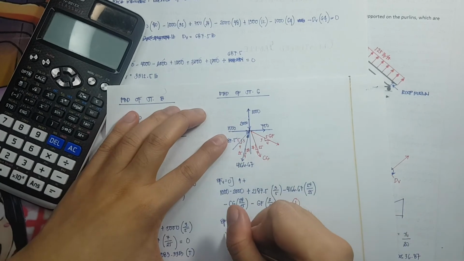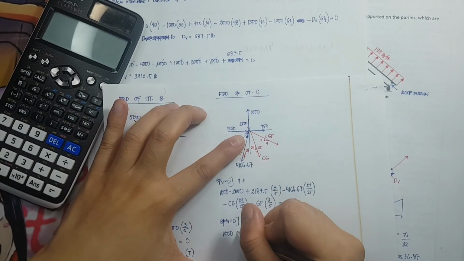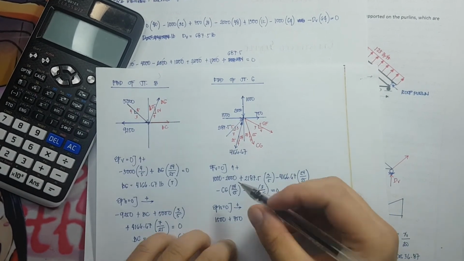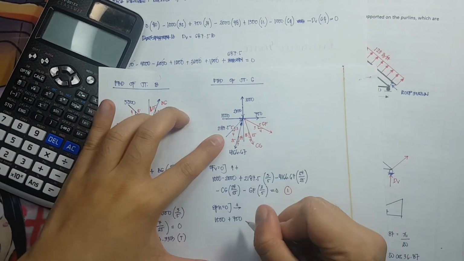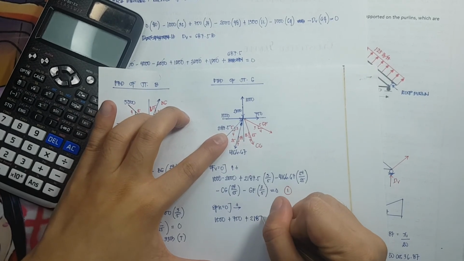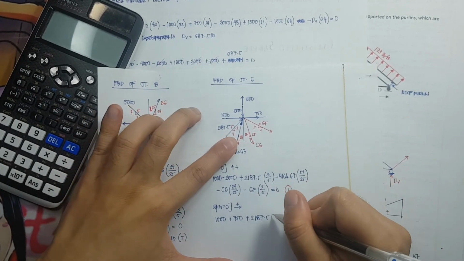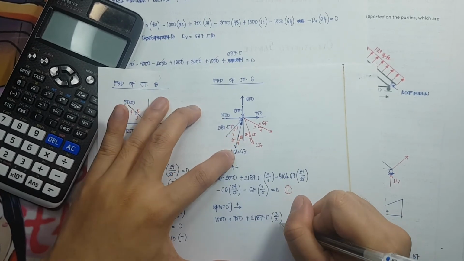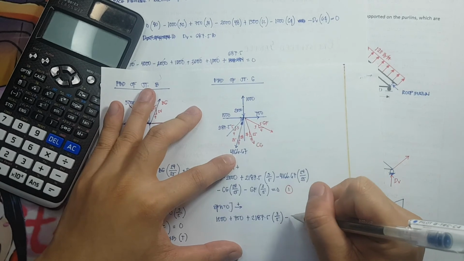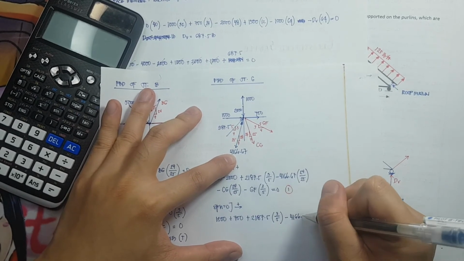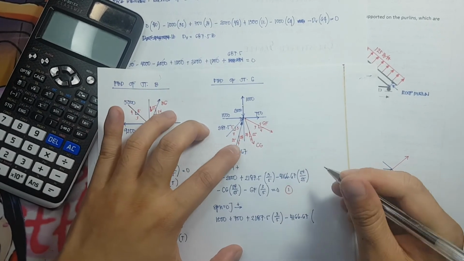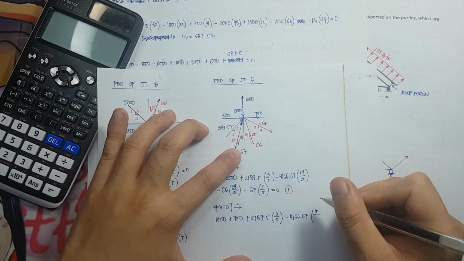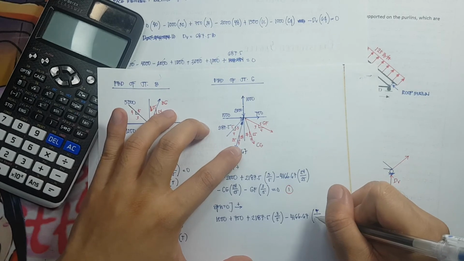We have here 1,500 plus 750 plus 2,187.5 times the horizontal component of the slope, which is 3 over the hypotenuse of 5, minus 4,166.67 times the horizontal component of the slope, which is 7 over the hypotenuse of 25.